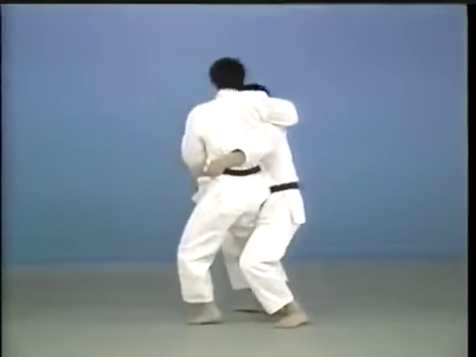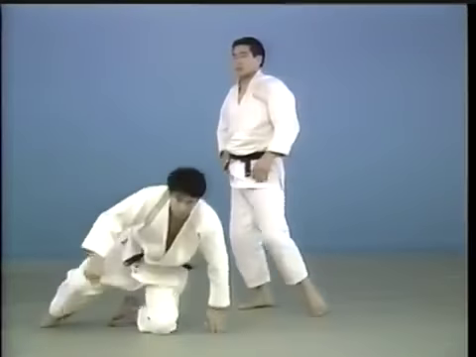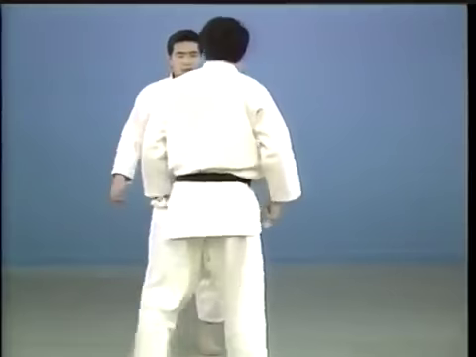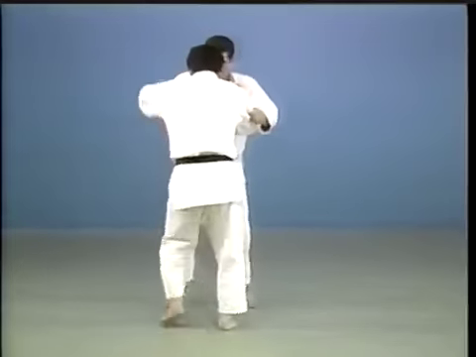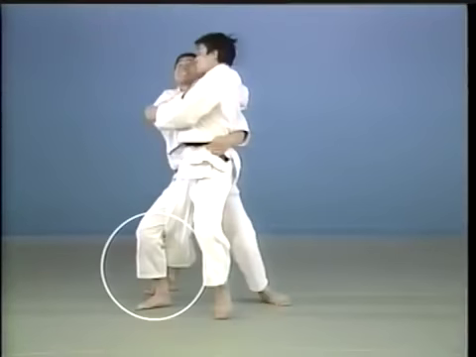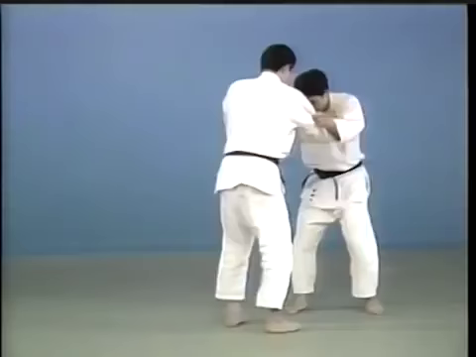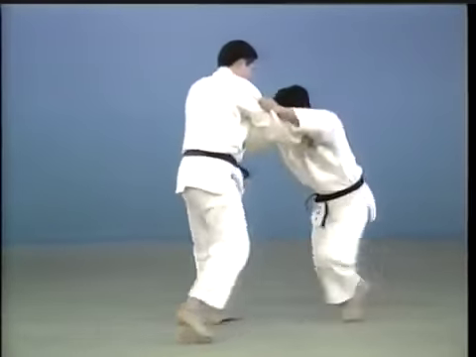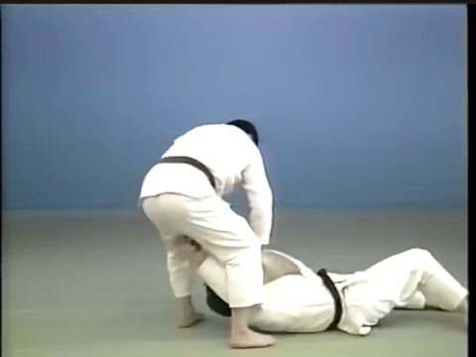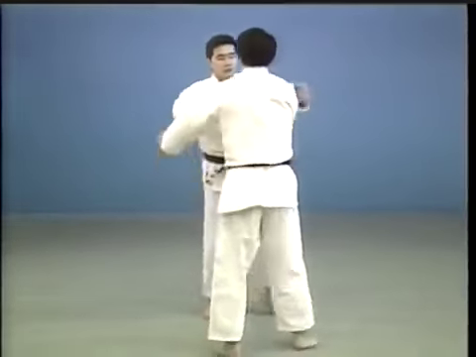This is in case your opponent defends himself using something like Kouchigari. If your opponent defends himself by using Kouchigari from inside, lift your foot that's been attacked, hoist him up, and throw him down. When your opponent attacks with Osotogari, push his waist up with your leg as you throw him down.